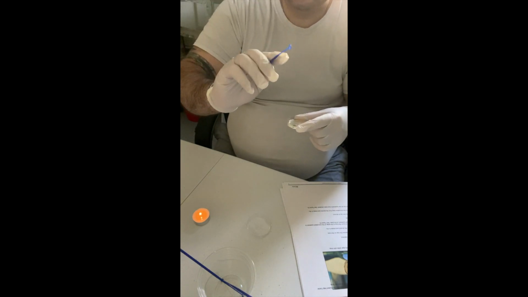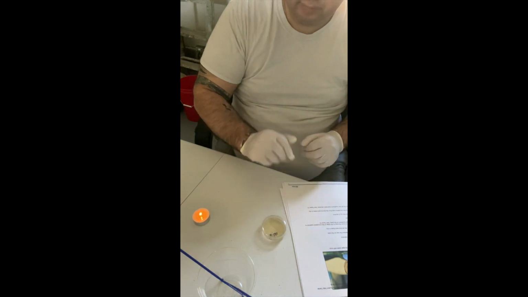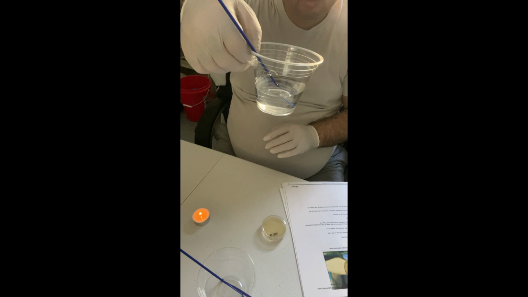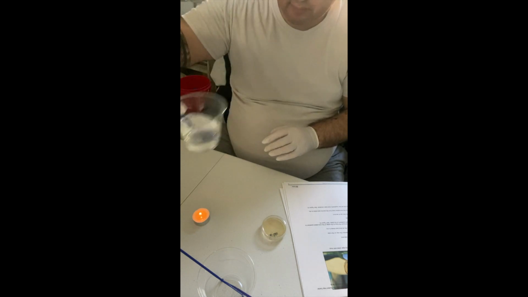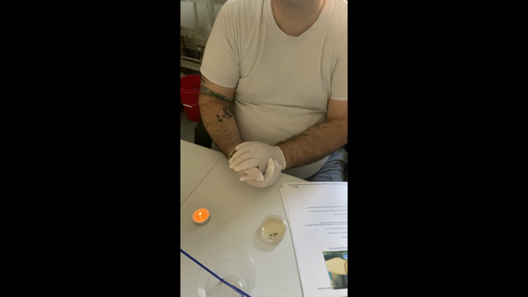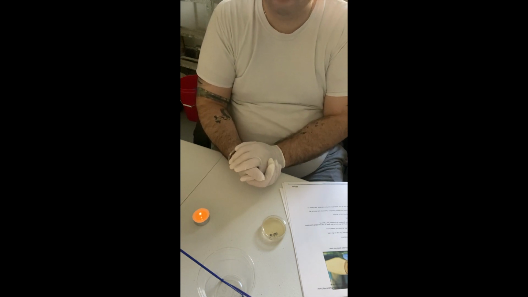Okay, this is going to go back in my alcohol. Close my lid. I'm going to give the inoculation loop another 20 seconds to properly sterilize. And then this will be the 4th quadrant for E. coli.